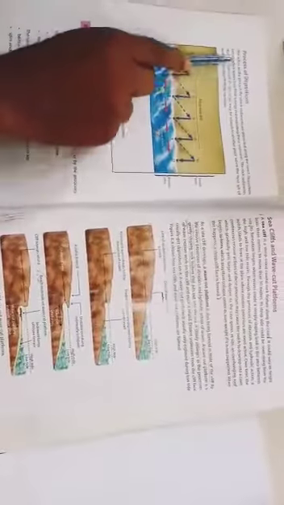Assalamualaikum students. Today our topic of discussion is the coast wave processes, in which we are going to discuss the process of erosion, process of transportation and process of deposition. Okay, so first of all we are going to discuss the coast.